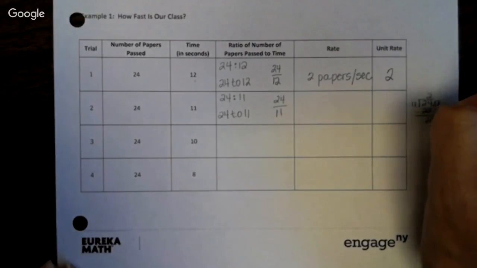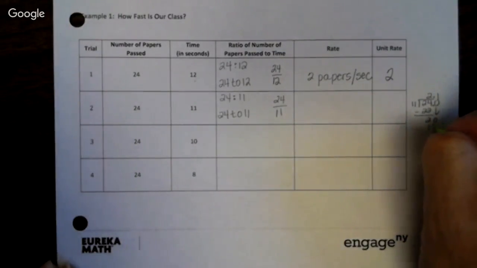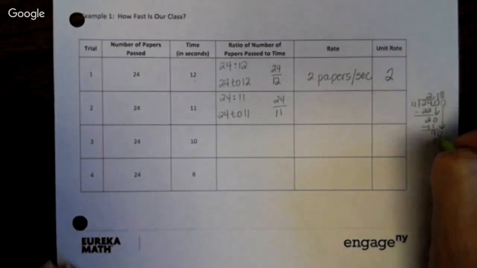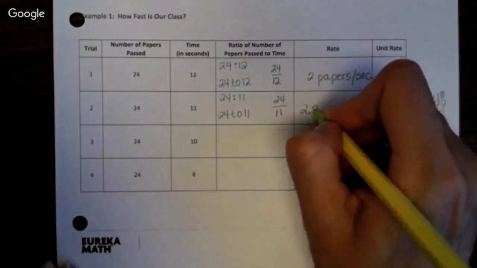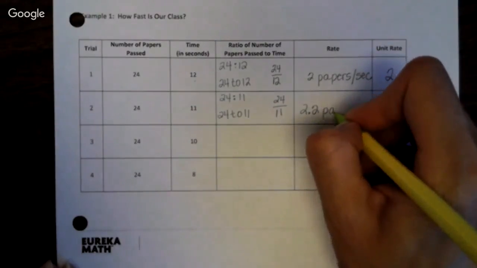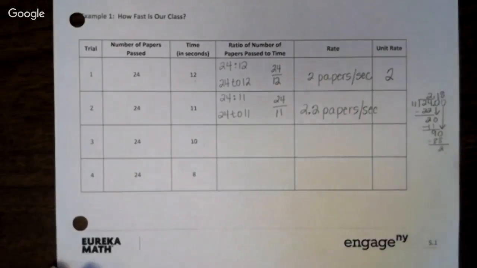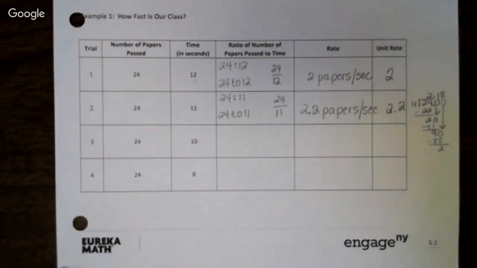Bring down the 0. 11 goes into 20 once. Bring down a 0. Goes in 8 times. Okay, we're going to stop there. So this is actually, if we round to the nearest tenth, 2.2, and that's papers per second. That's the rate. The unit rate is just the numerical part, which is 2.2.